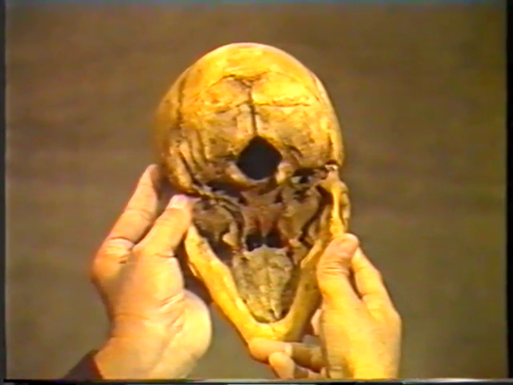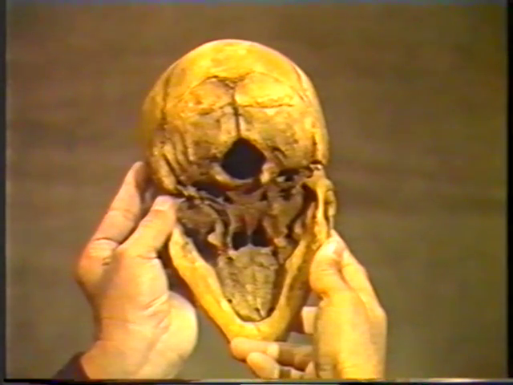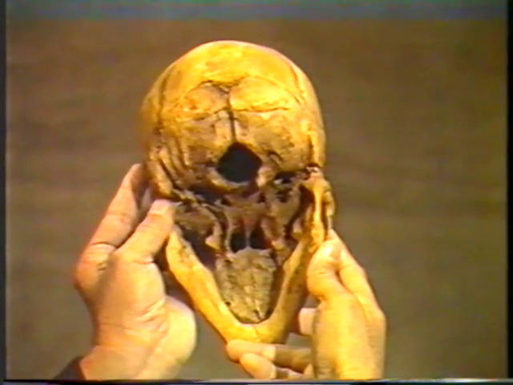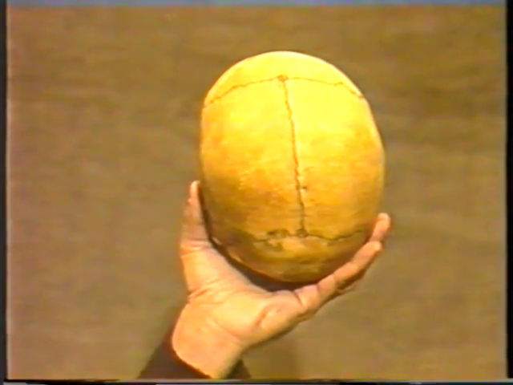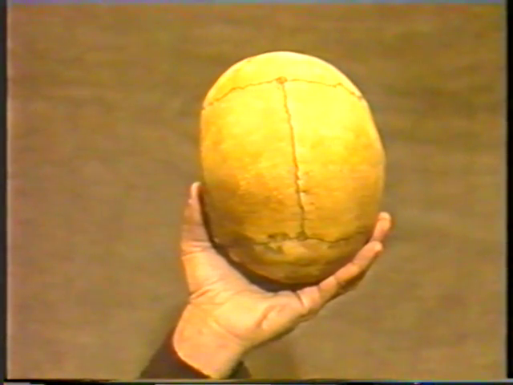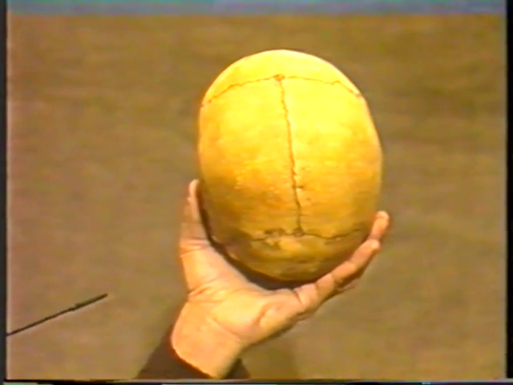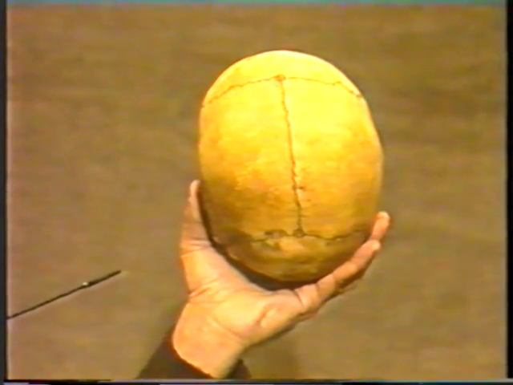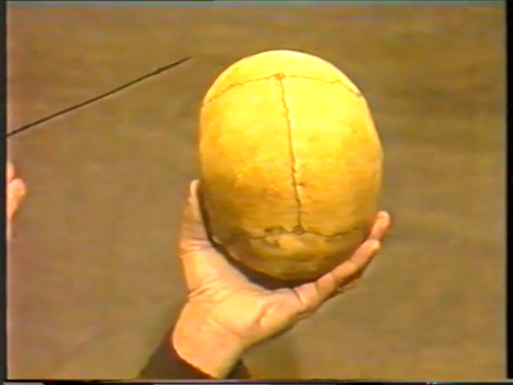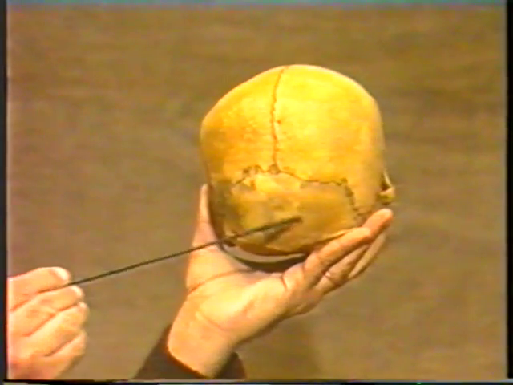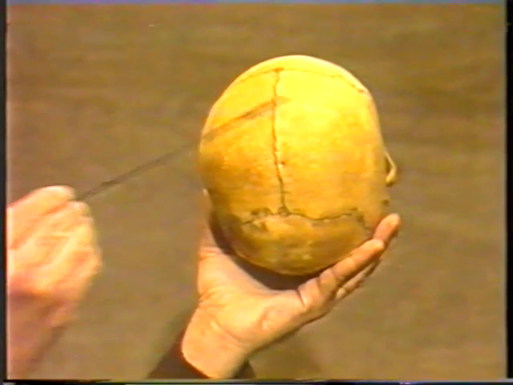The skull in general is composed of a large number of bones that articulate together at the sutures. Now we are going to describe the superior aspect of the skull or norma verticalis. This superior aspect shows the frontal bone anteriorly, the occipital bone posteriorly, and the two parietal bones in between.